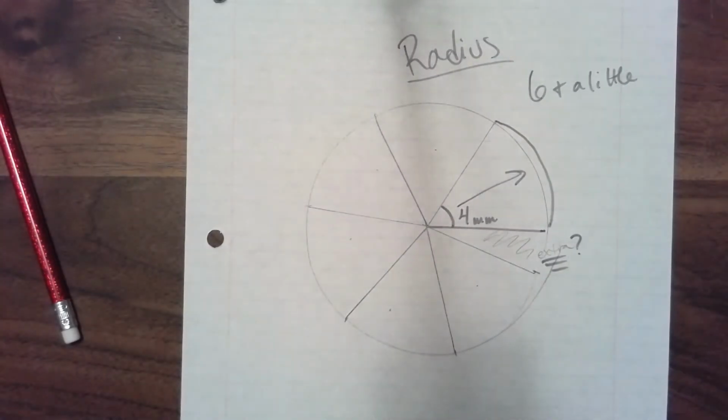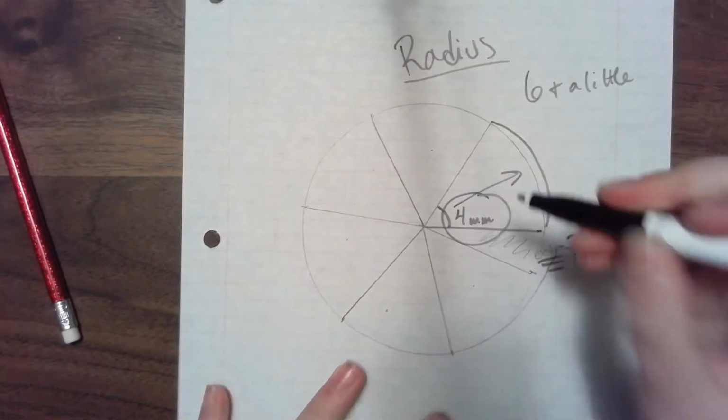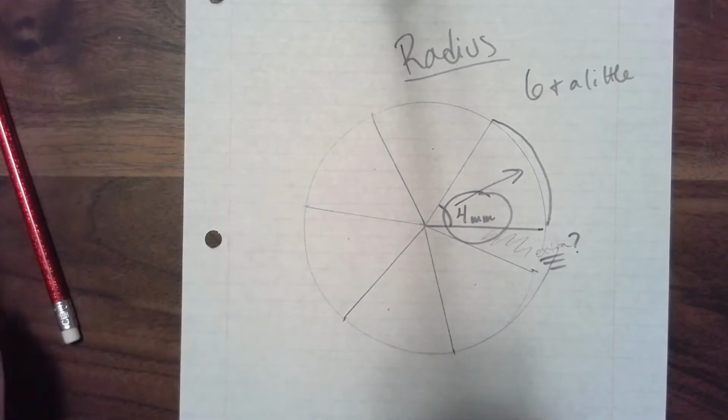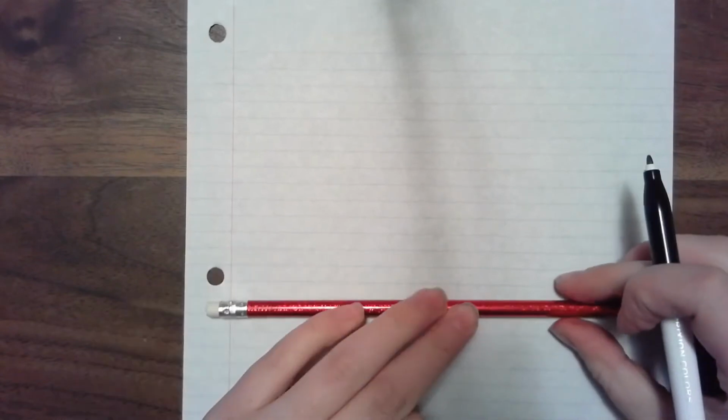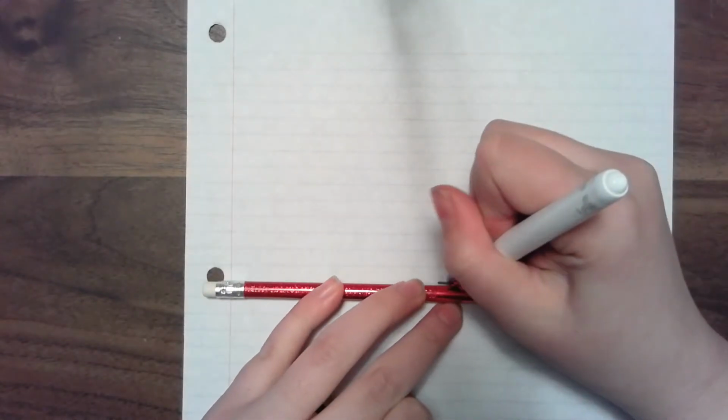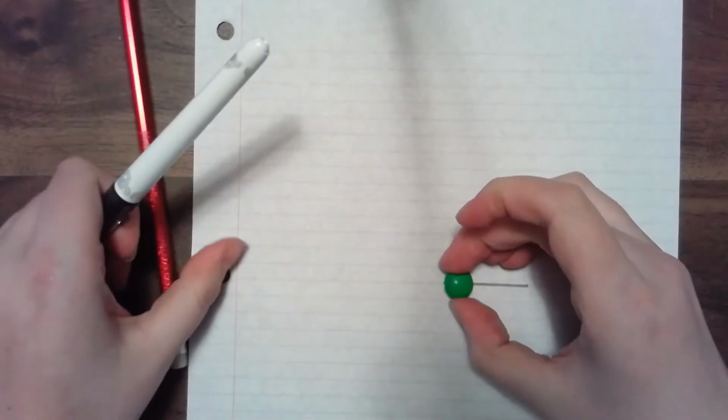So the question is, what happens if we have a different size radius? What if we change that to be smaller or larger? So let's try again. We're going to get a new sheet of paper, and we're going to make a radius that's smaller than that one. So we're going to make a radius that's even smaller. Let's see how many M&Ms that takes up.